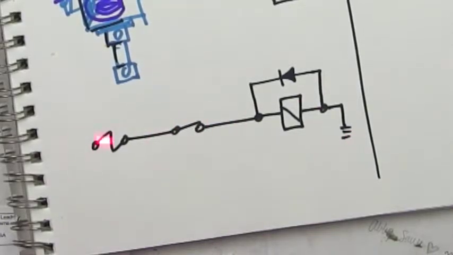So, electrons going zing, zing, zing, whatever. But if we use positive flow, that's fine. I don't care. There they go.